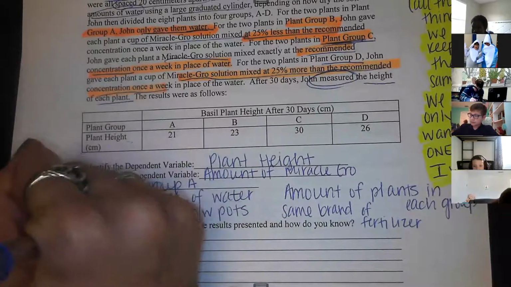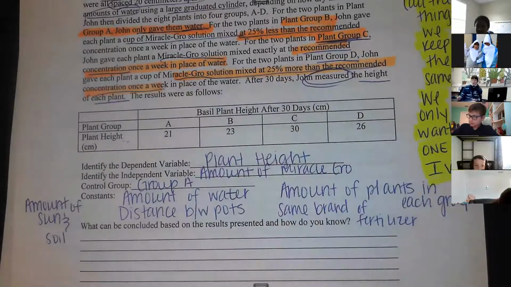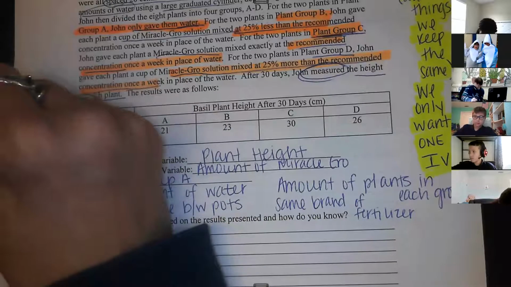But you see all the things I have to keep the same? What about the type of pot? What about the location where they were? So the same area, the same type of pot, same size pot, the same seed, the same brand of seed, right? I can't use, right, the same pack of seeds. So all of those things need to stay the same.